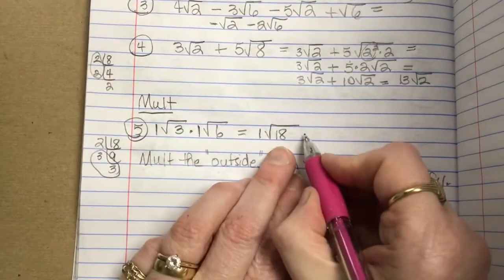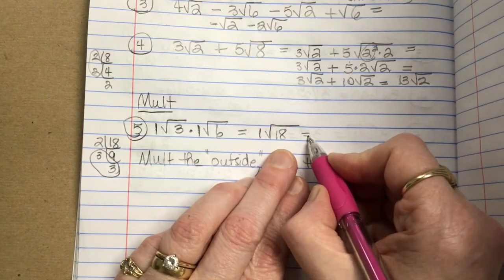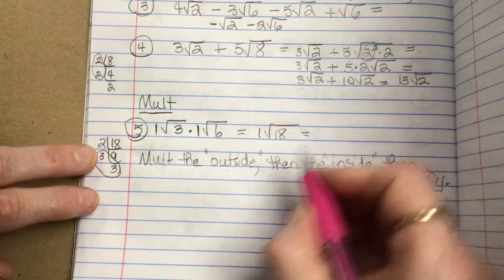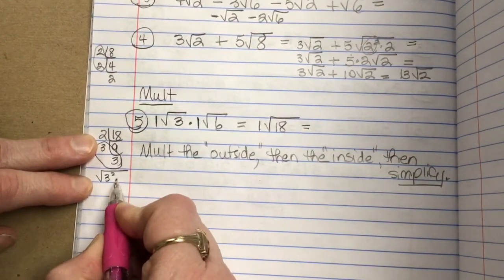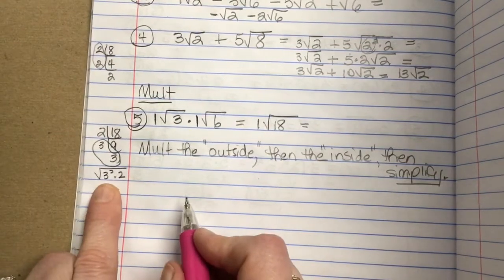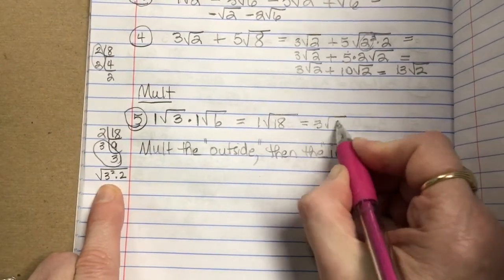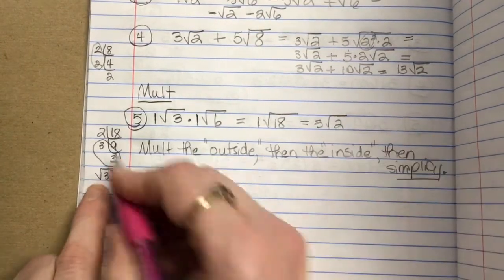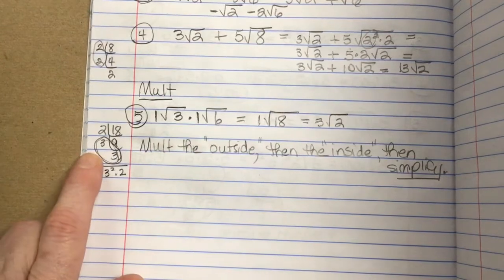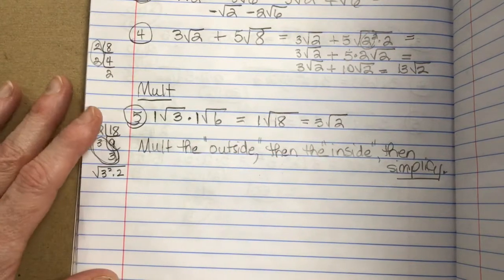So I end up with, now if you've done less than 19, I think you can handle what I'm fixing to do. The square root of 18 is the square root of 3 squared times 2. And I get to the point that I don't write that in my problem. I just go to 3 square root of 2. Is that okay with you? That if I go ahead and take the square root of this one, because that's the perfect square, and 1 times the 3 is the 3.